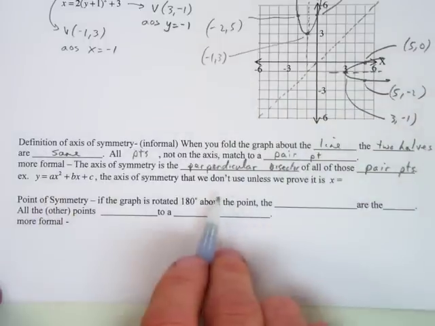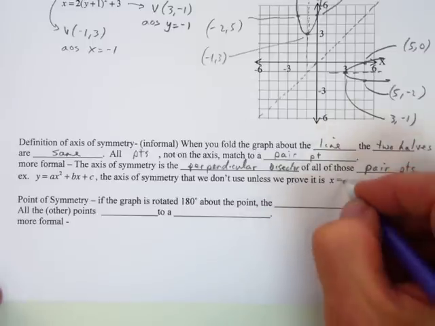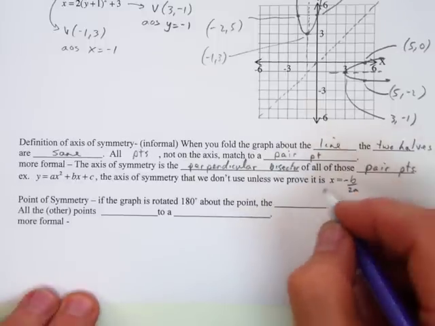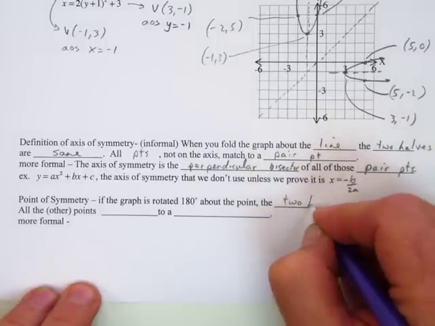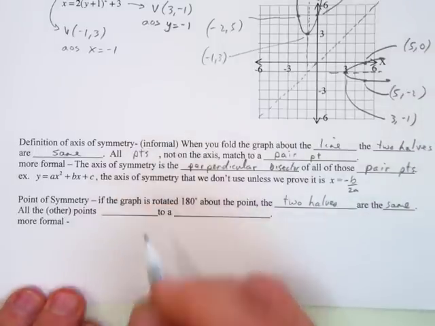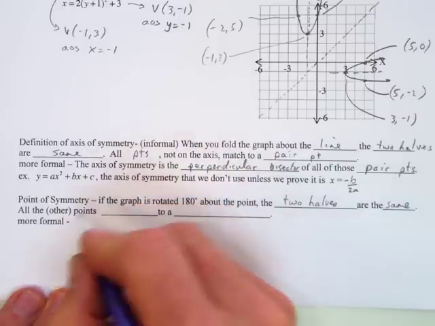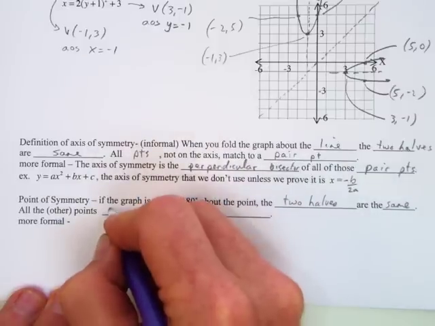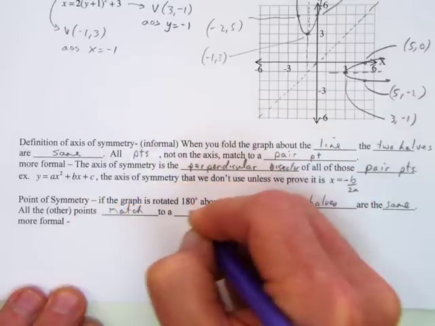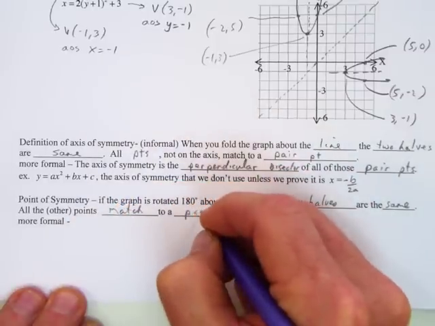An example of this, although we don't use it unless we prove it: what does x equal? Negative b over 2a. Now we're going to talk about a point of symmetry. The graph is rotated 180 degrees about that point. The two halves are the same. All the other points besides that one match to a pair point.